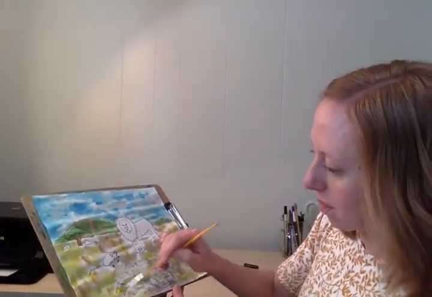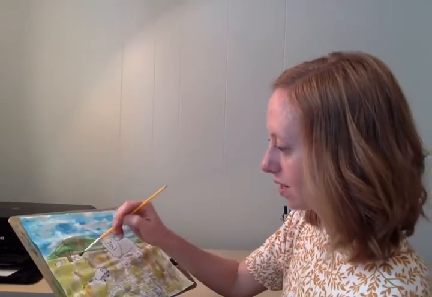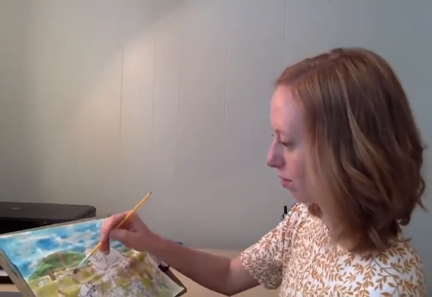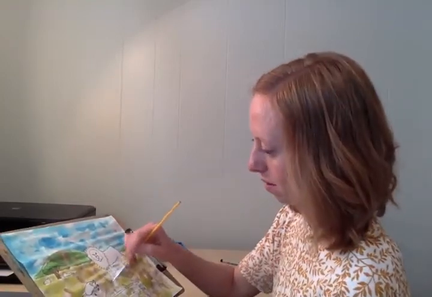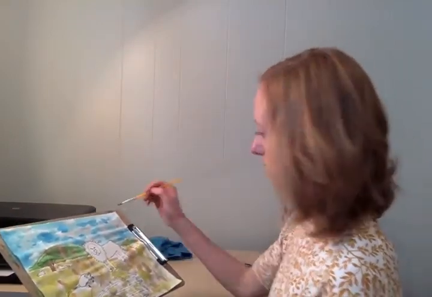Then I'm just going to go in and fill in as much of my white space as I can. I really like to do that as much as possible. Again, it just shows my effort. It shows that I really thought about all the space on the paper. I didn't forget part of it.